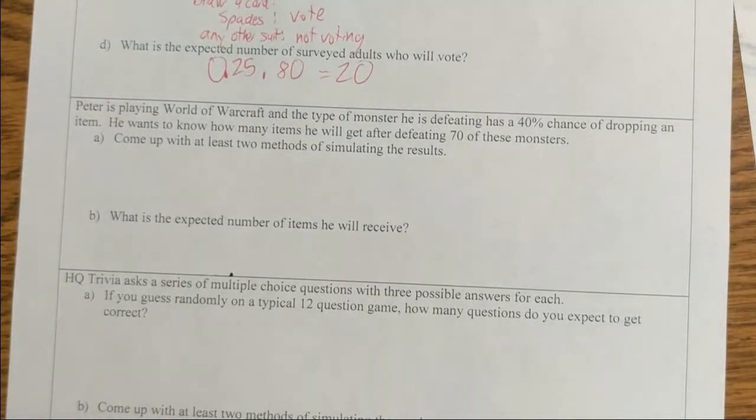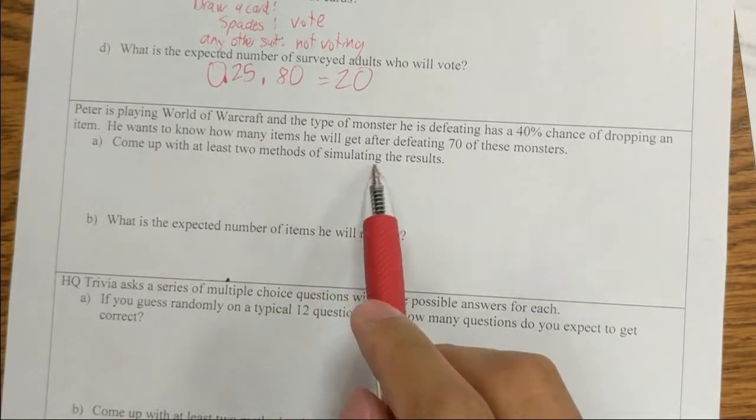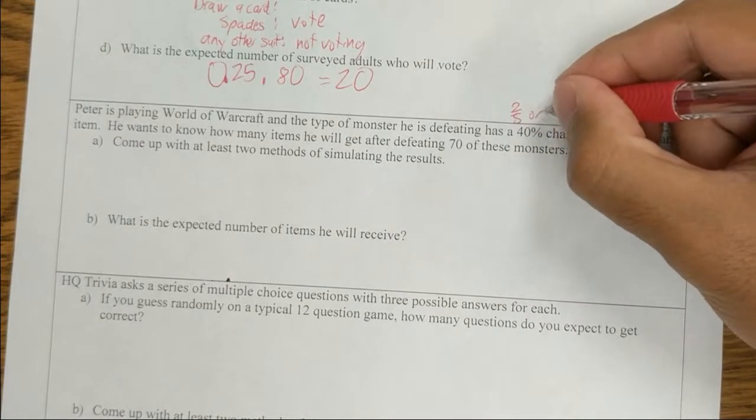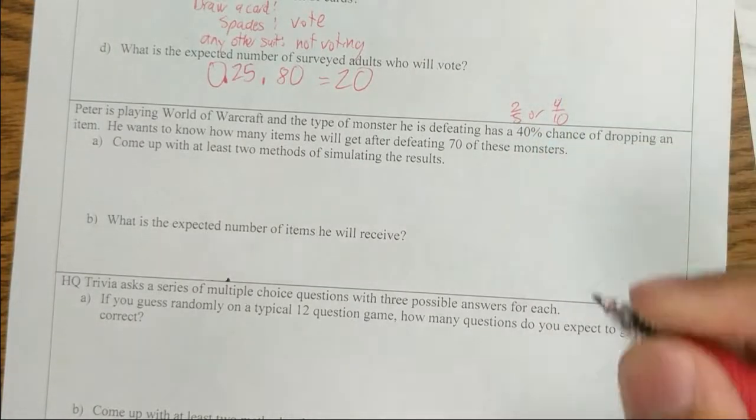Okay, so each monster you defeat has a 40% chance of dropping an item. After you defeat 70 monsters, how many items will you get? Okay, so how are we going to simulate this? 40% could be 2 out of 5 or 4 out of 10.